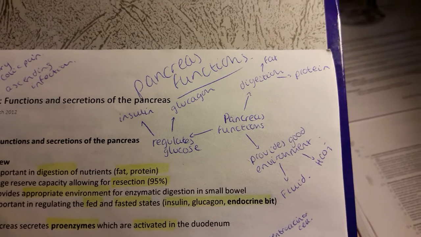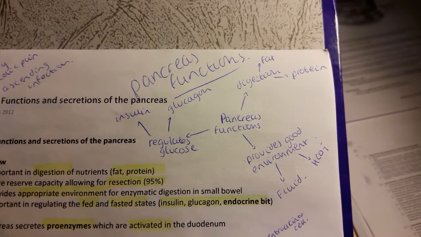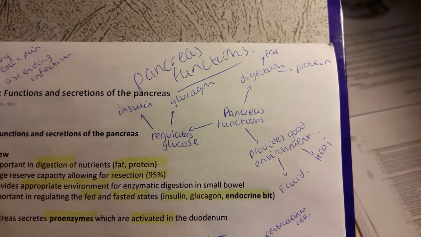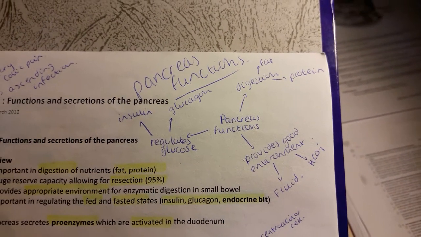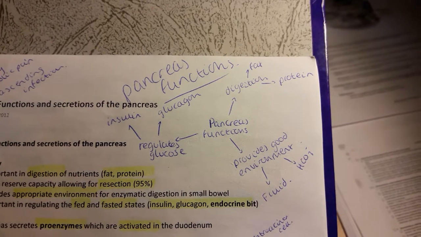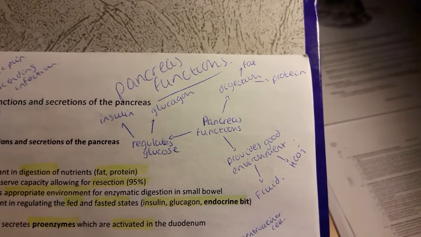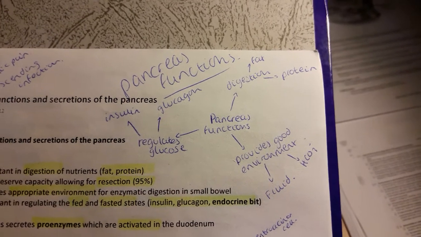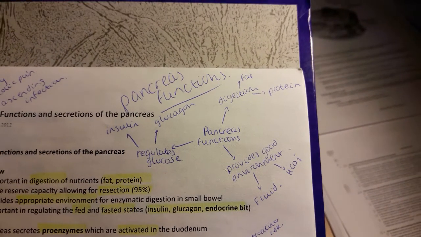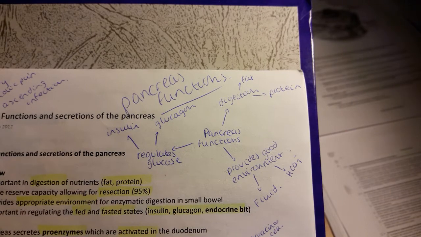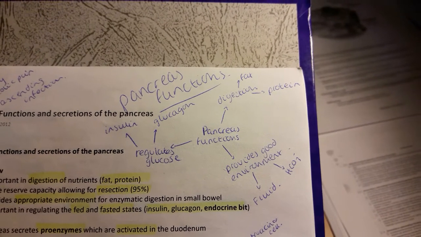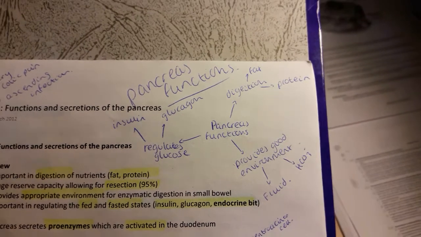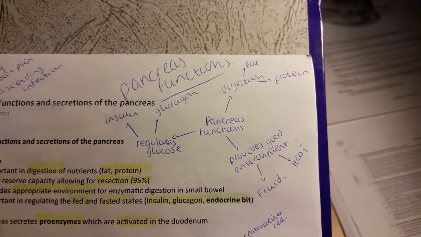Now, if you recall back to HS 1, functions and secretions of the mouth and esophagus, you'll remember the salivary glands. The reason I'm bringing that up is because the salivary glands, in structure and function, are very similar to the pancreas, in that they're an exocrine gland, they have acini with ducts, and essentially they're just very similar. So let's have a look at the functions of the pancreas.